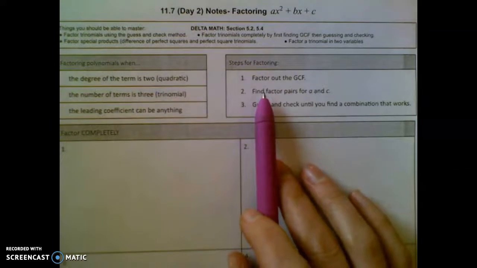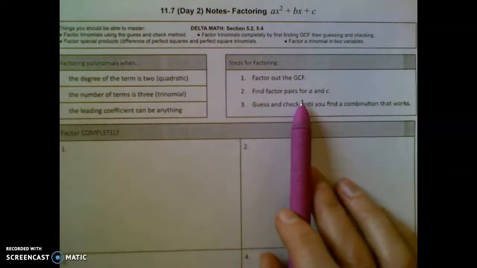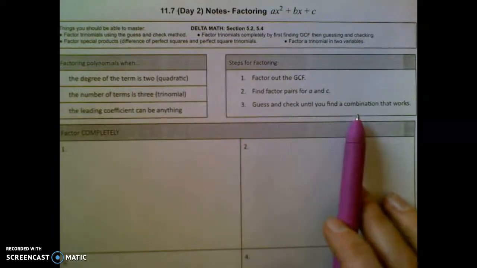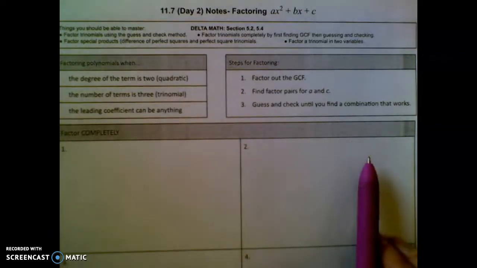The steps are still the same. We're still going to factor out a GCF. We're going to find our factor pairs for A and C, and we're going to guess and check. The only thing about this method is that there's more variability, so we'll have to check a few more possibilities.